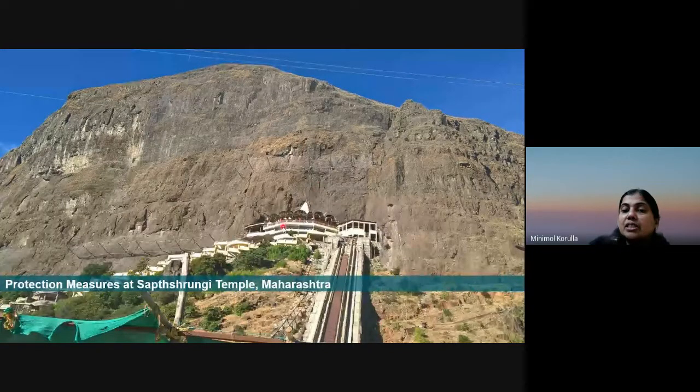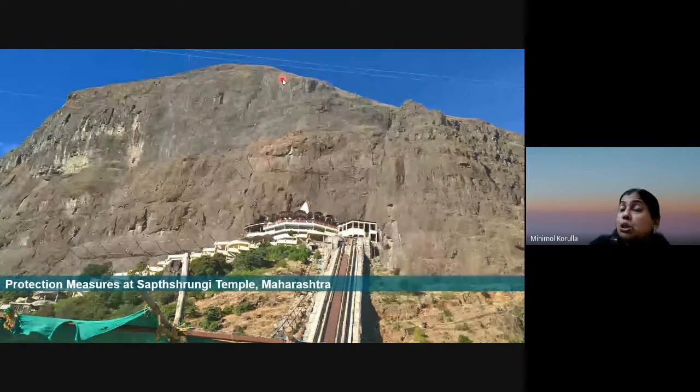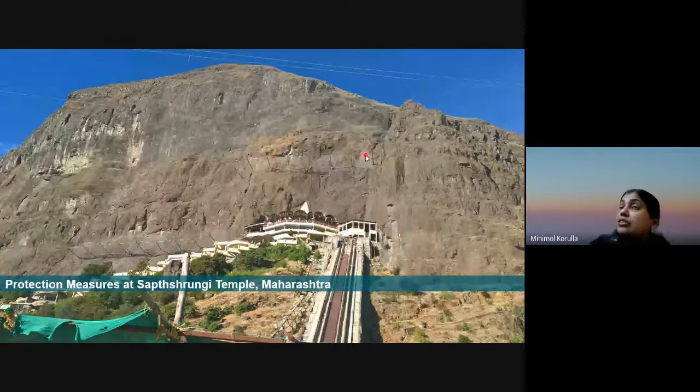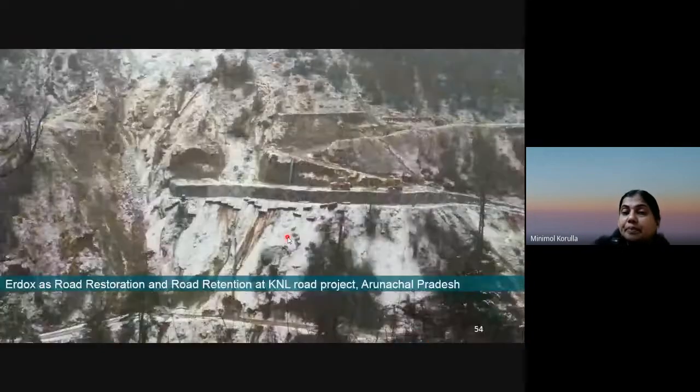Another structure, this is Saptashungi temple. Above that, a rock slope is there, almost 200 meter, which is vertical, and rock detachments were there. So high strength barriers were installed, and this was installed, in fact, first time using a helicopter in India. It is protecting the temple. Otherwise, big damages were happening during the months of June and July.